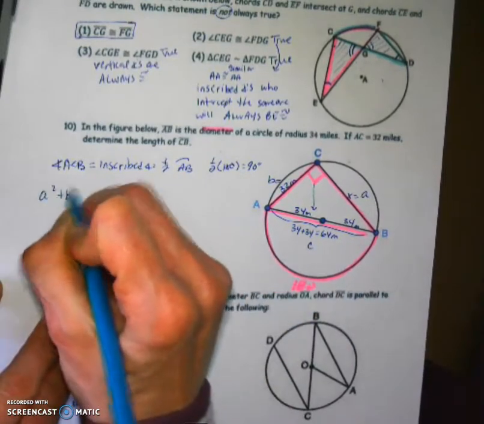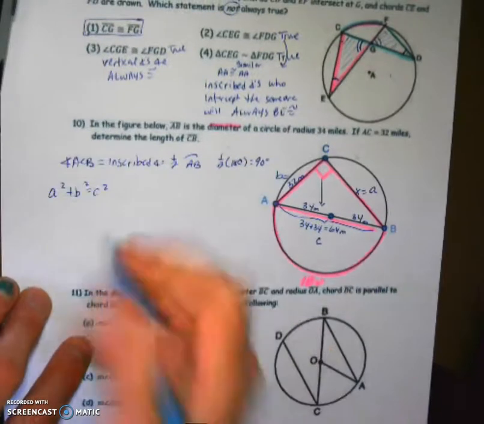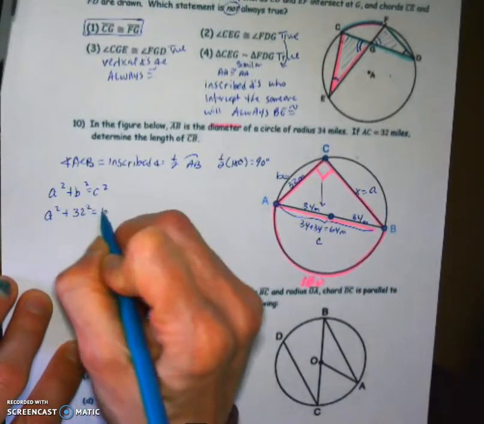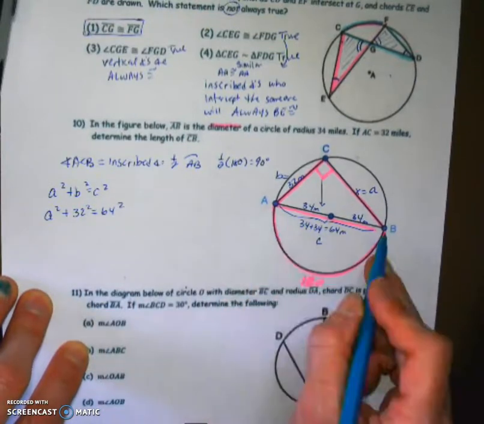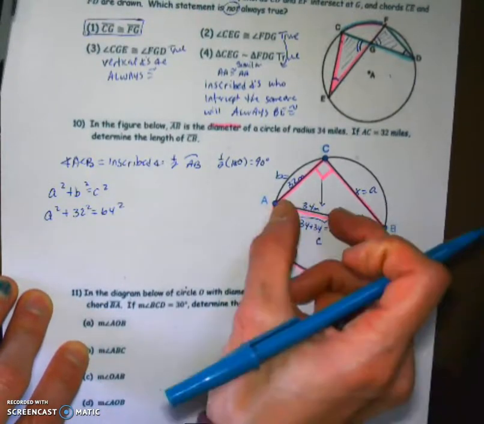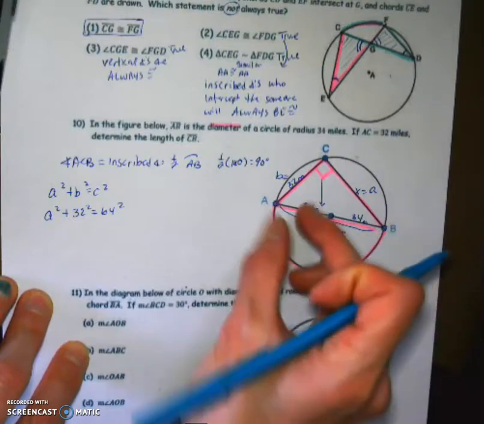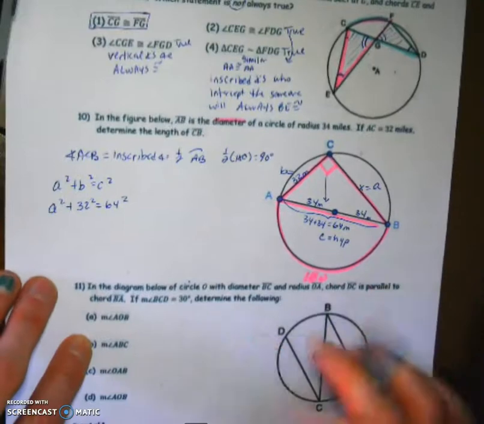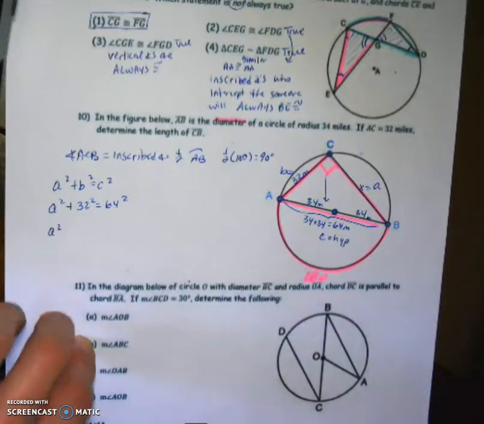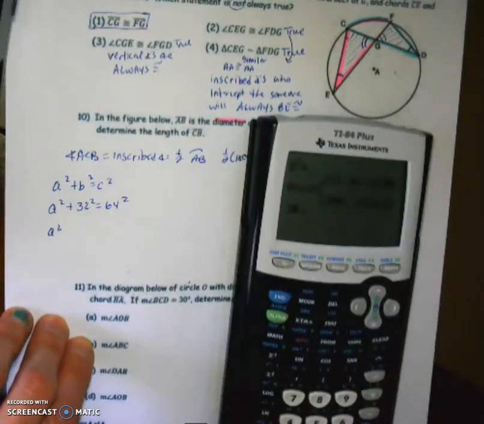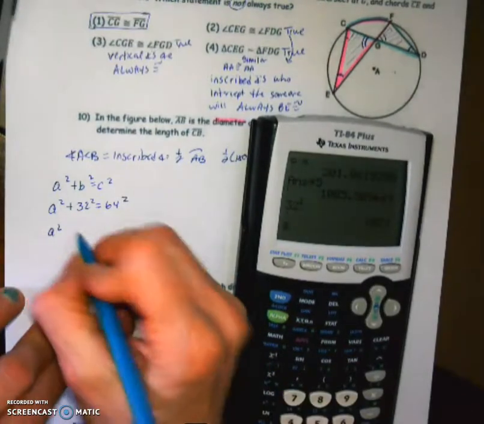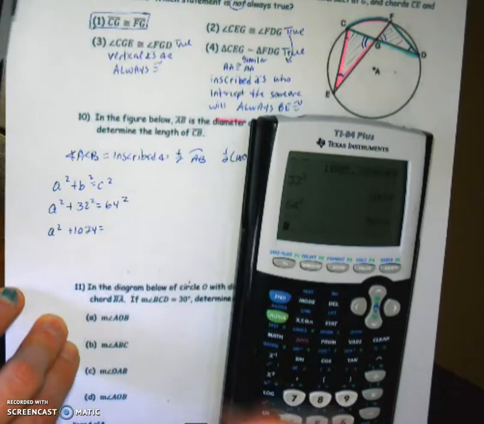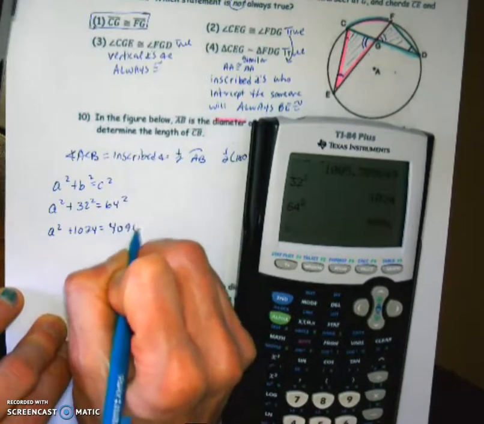So now we're simply going to use the Pythagorean theorem. So A squared plus 32 squared equals 64 squared, right? The length of AB. So the two radii added together give us the diameter, which also gives us the hypotenuse of this triangle. Fantastic. Okay, so we have 32 squared, and that gives us 1,024, and 64 squared is 4,096.